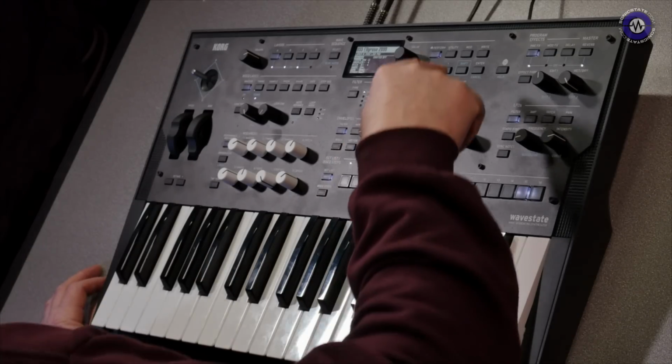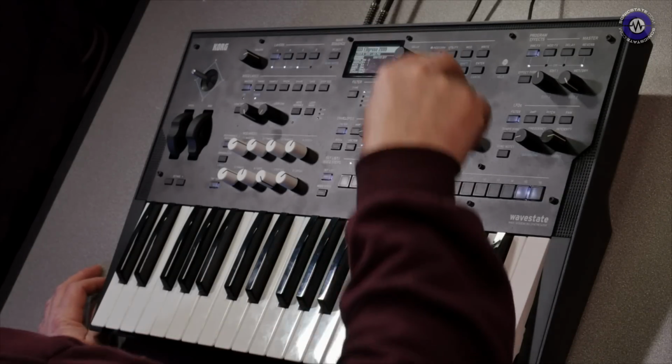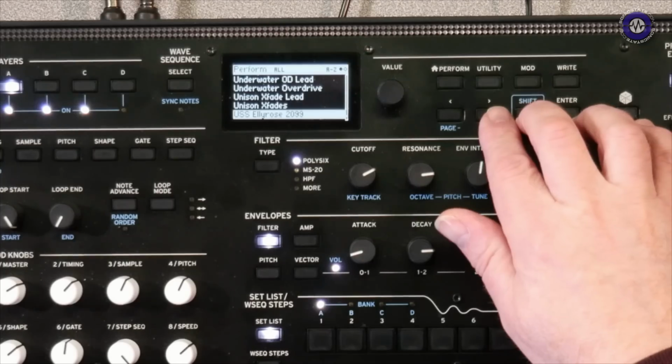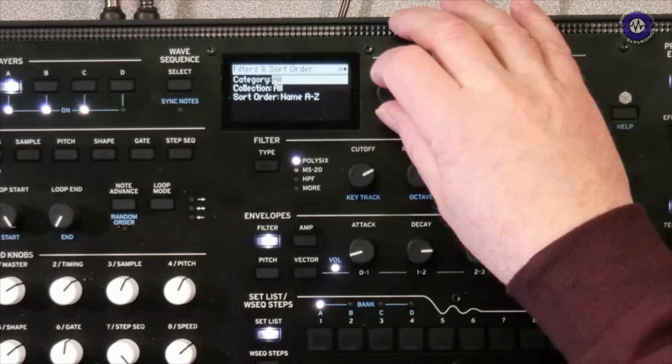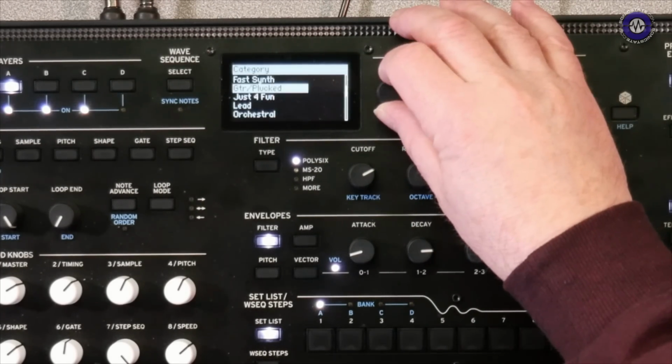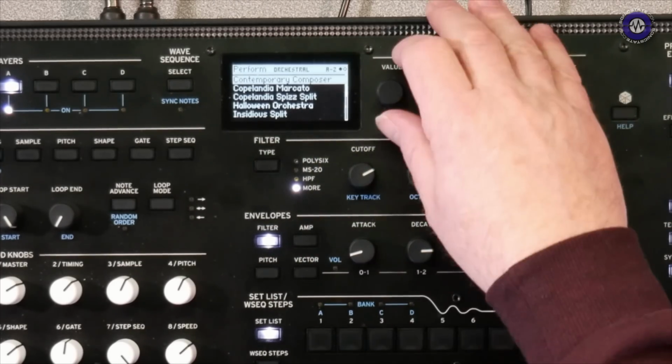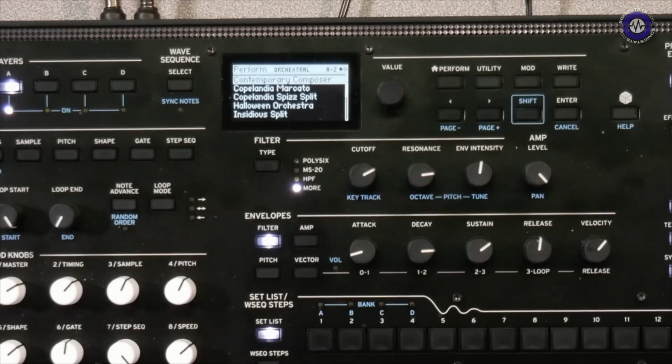I did also want to throw in, if we just go to this and then let's just filter, and have a look at maybe some orchestral. So we're filtering the list of possible performances by orchestral type. So this is called Contemporary Composer.